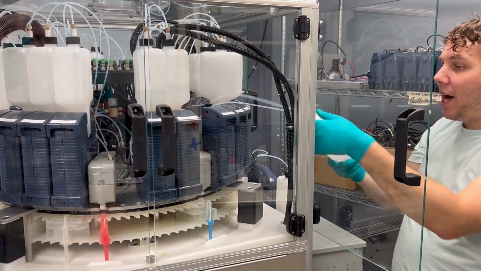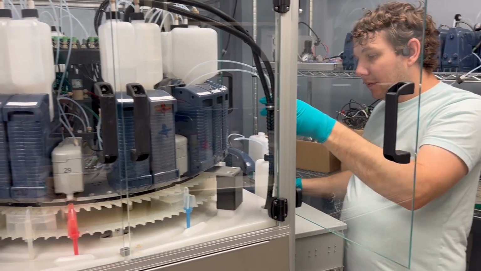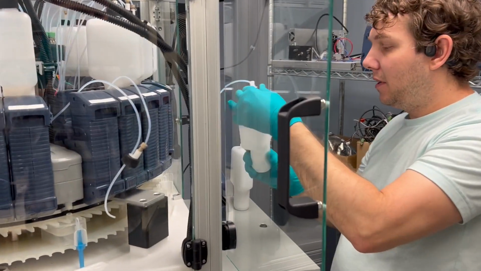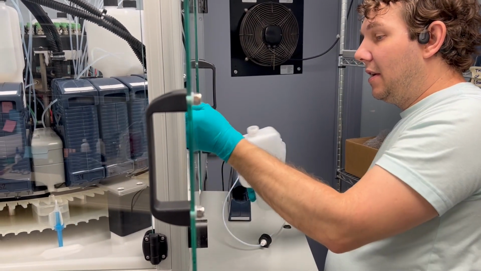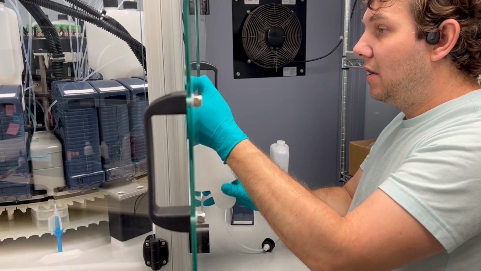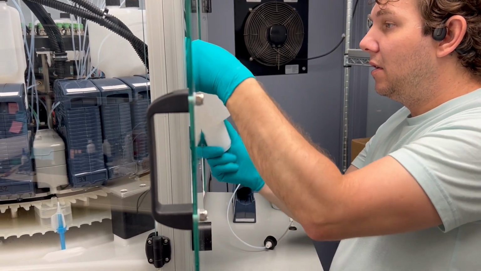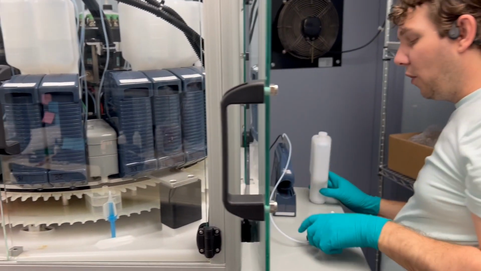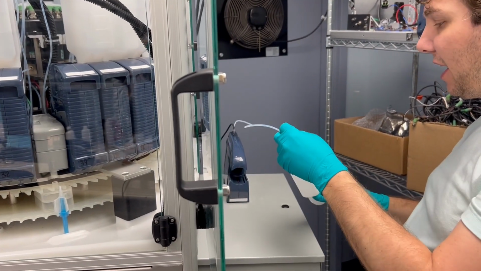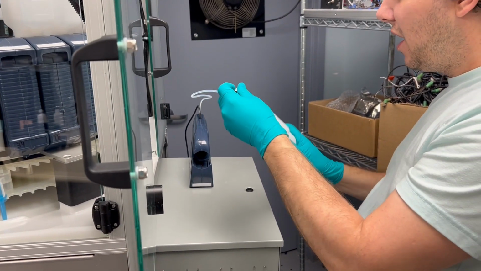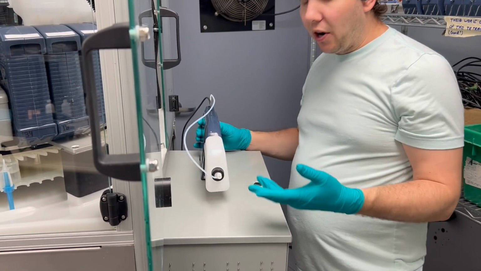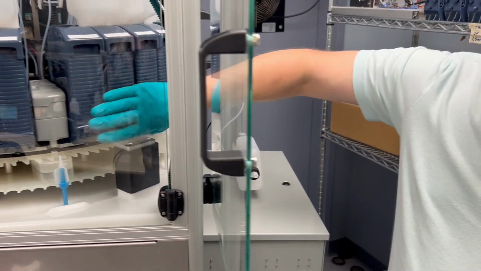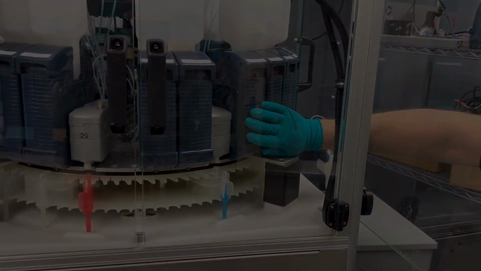Then we will remove the bottle and put the original bottle back on. Now, in order to make sure that this doesn't get everything everywhere, we will put the other bottle back on this so that it is safe and doesn't get all over the place. Now you may hit resume.